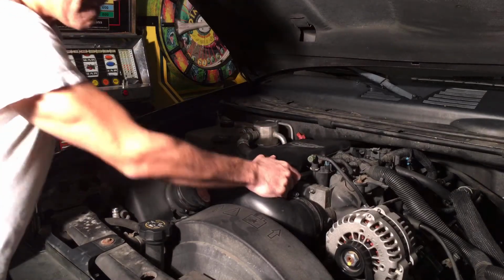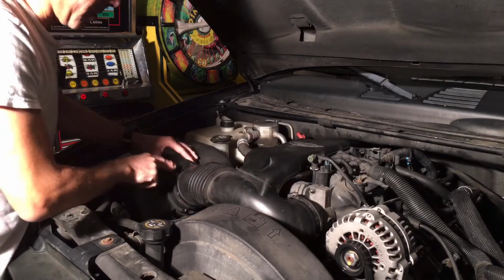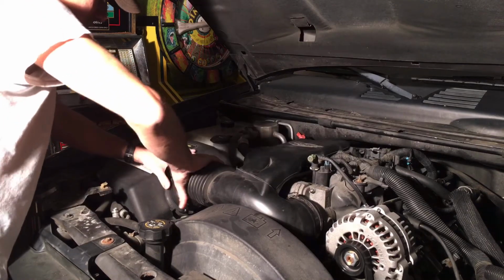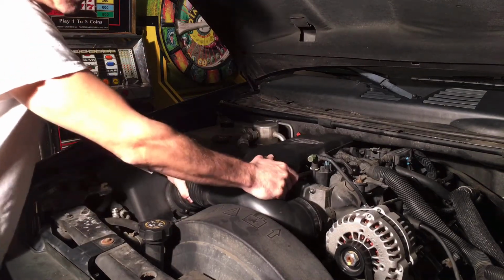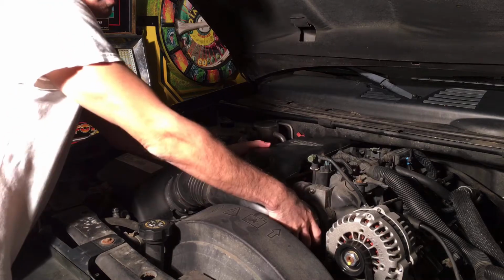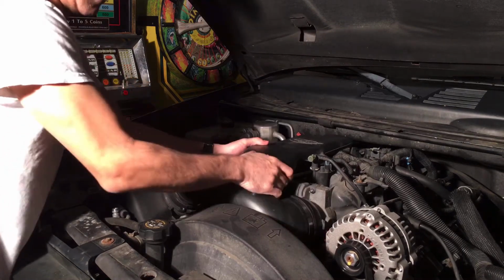Pull that off so we can check it. Want to be careful here where we are connected to the mass airflow sensor. You don't want to yank on that. Okay, so we got that one off.